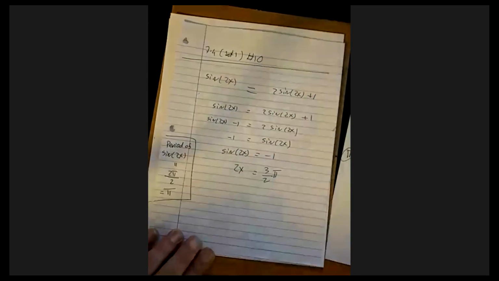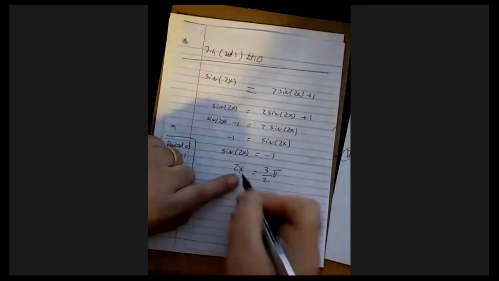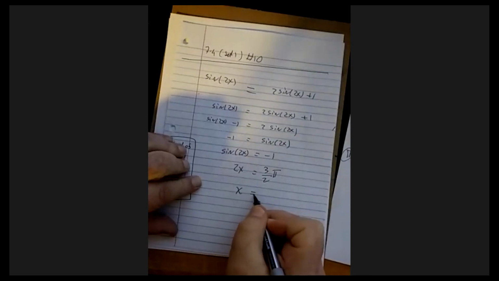Now, normally there's two answers, right? There's a 30 degree and 150, something like that. But that's a special case. There's a couple of special cases, and that's one of them. Now, I said the sine of some angle, right? That some angle happens to be 2x. So that makes 2x equal this guy. Now we go back to the rule: as long as you do it to both sides, it's okay.